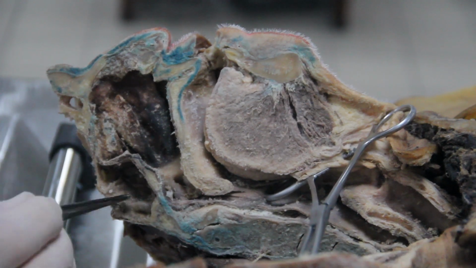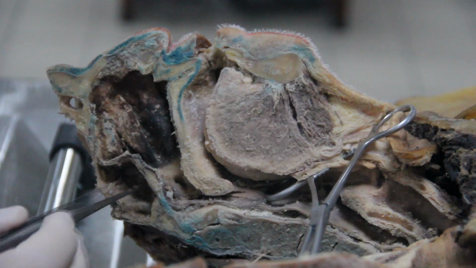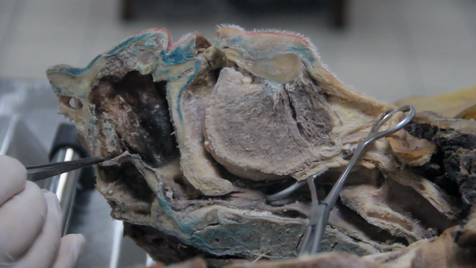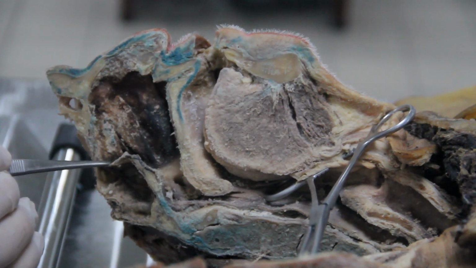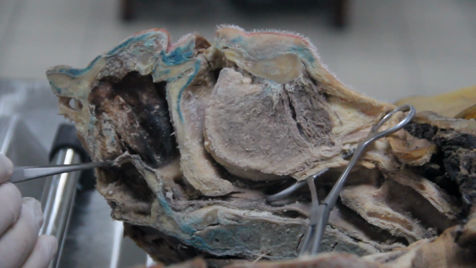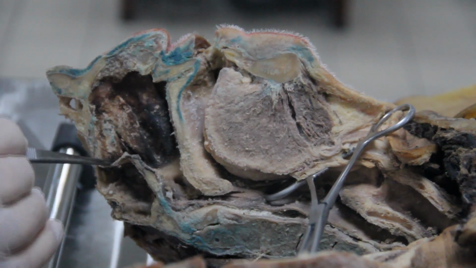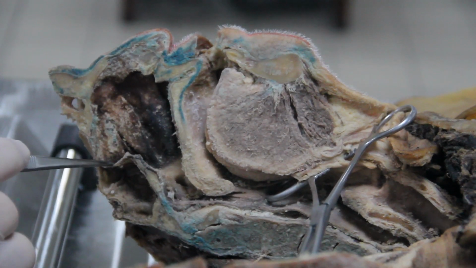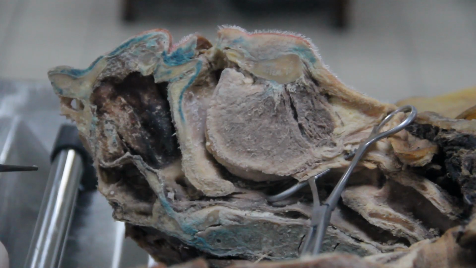Okay, so let's start with the sphenoid sinus. The secretion of the sphenoid sinus drains into what we call the sphenoethmoidal recess. This is the area we call the sphenoethmoidal recess. It's located, as you can see, between the roof of the sphenoid bone, the roof of the nasal cavity and the superior concha. So there's a recess here, like a pocket. This is where the sphenoid sinus opens to or drains into.